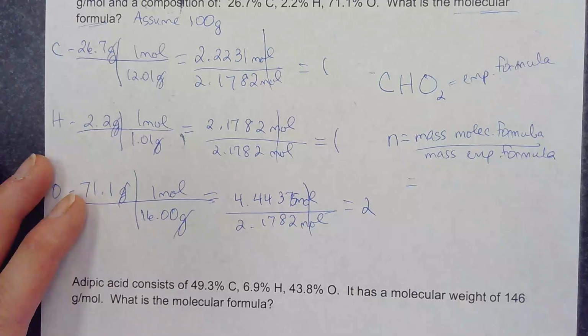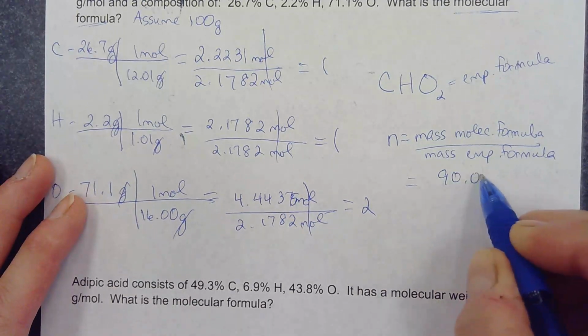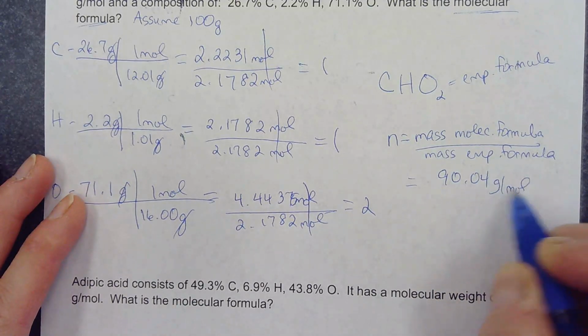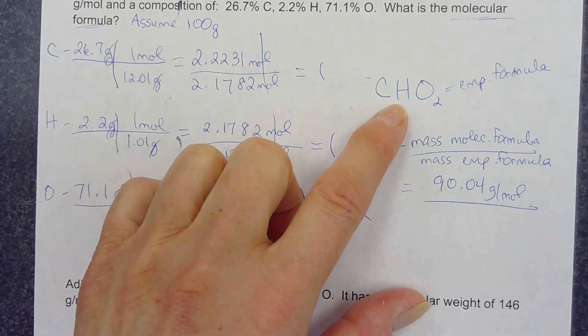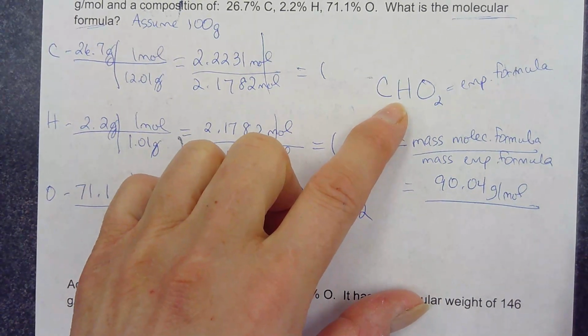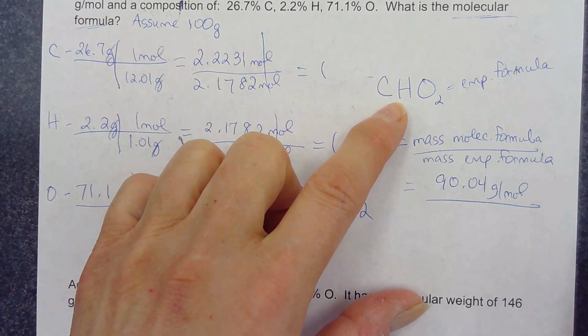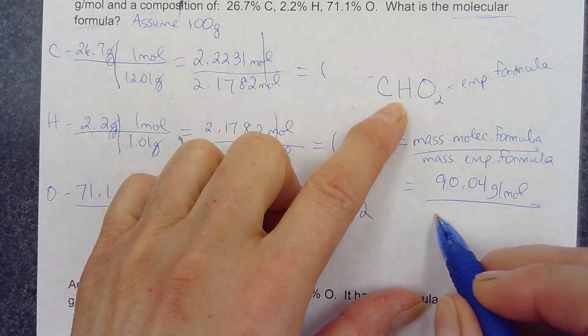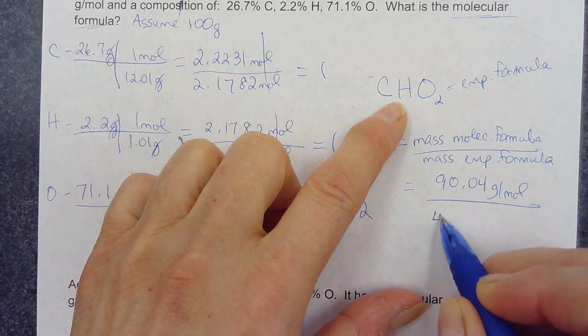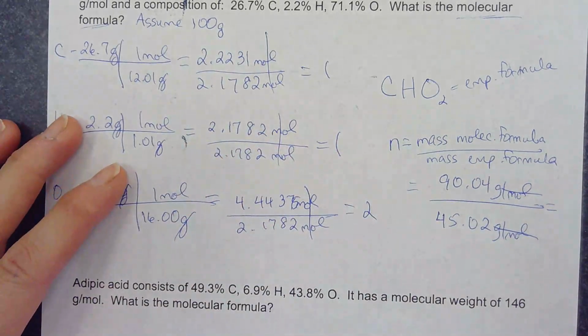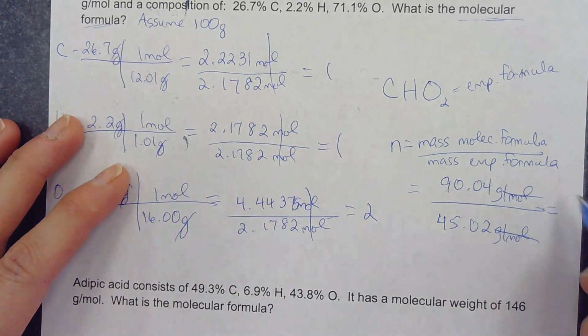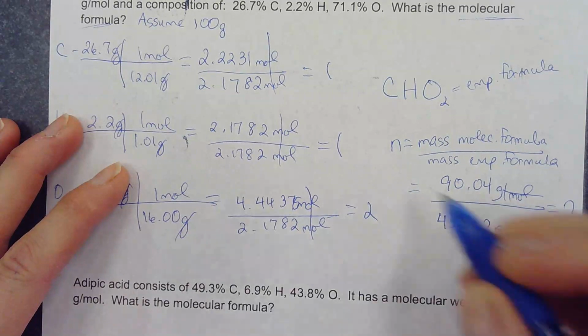So 90.04 grams per mole. You have to calculate 12.01 plus 1.01 plus 2 times 16, which is 45.02 grams per mole. What's that equal? 2. So what is N?